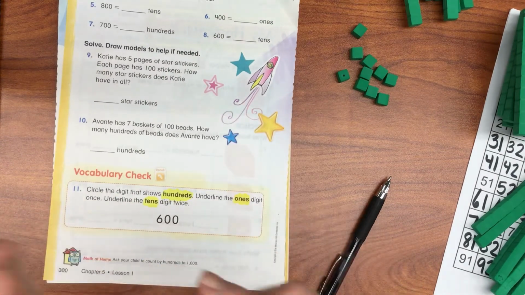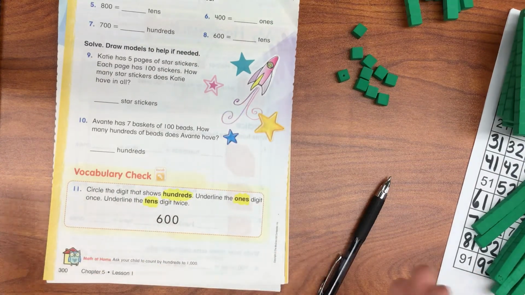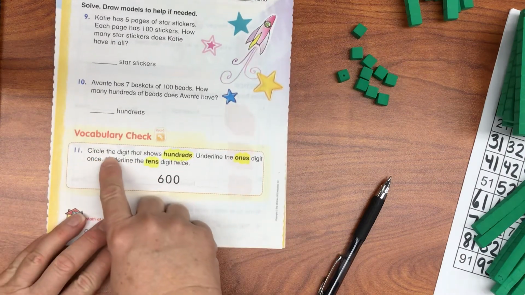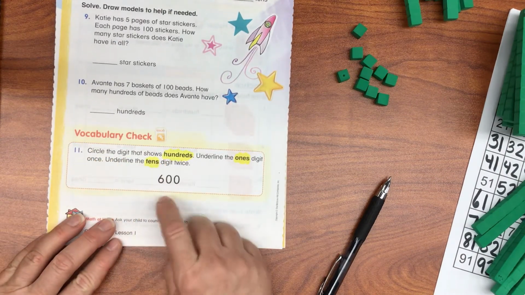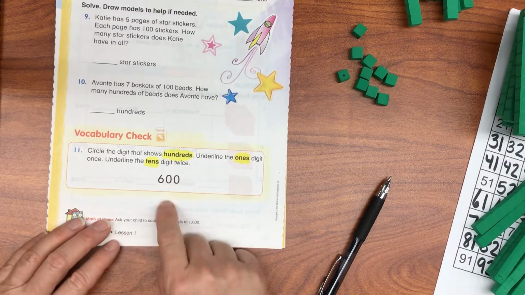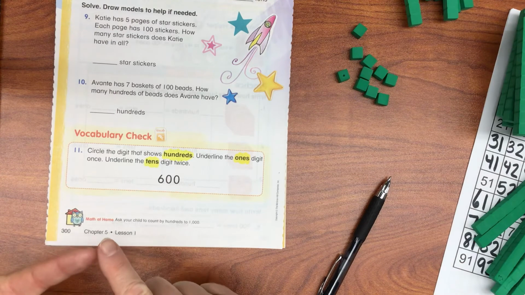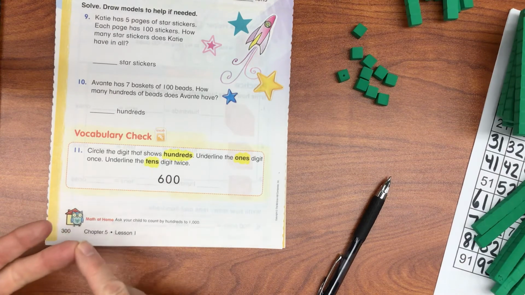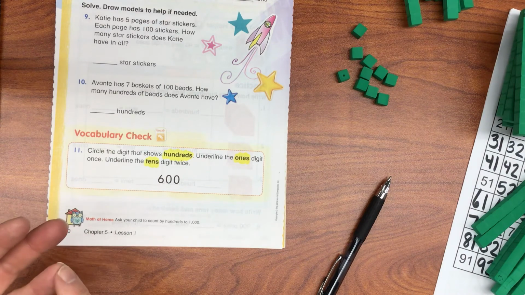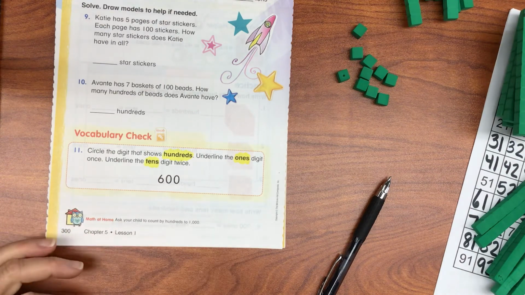You can use the hundreds, tens, and ones cubes that we made at the beginning of the year. And then down here, vocabulary check, circle the digit that shows hundreds. Underline the ones, underline the tens twice. So hundreds, circle. Ones, digit, one time. Tens, digit, twice.